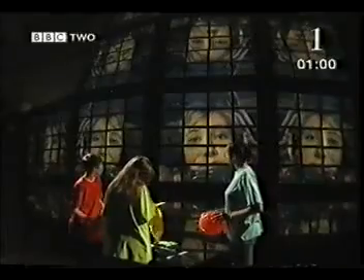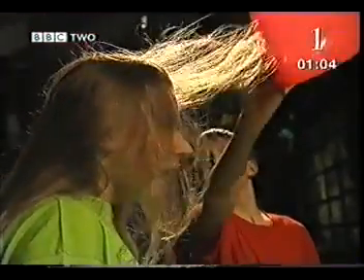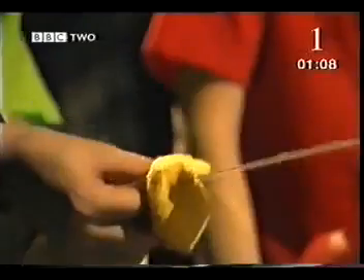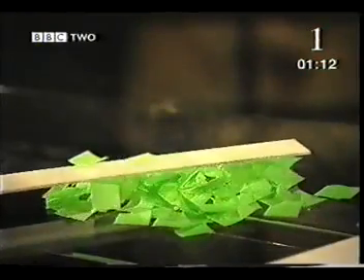How can I help? Stella, look at this. Look at her hair. Now that is wicked. Look, get off you two. I want to show her this. When I rub this strip, it picks up pieces of paper. See?